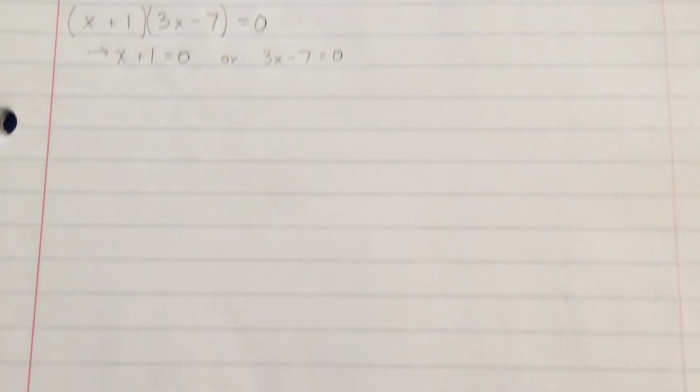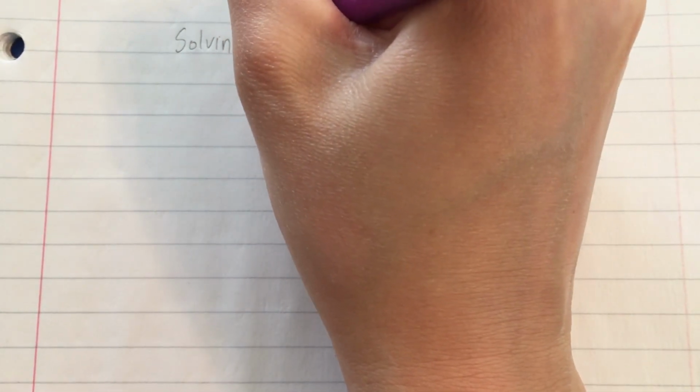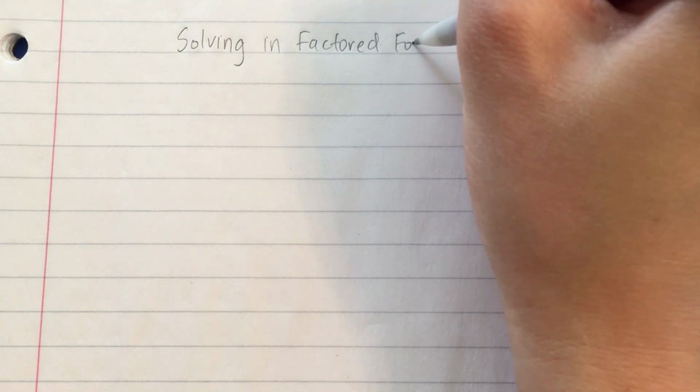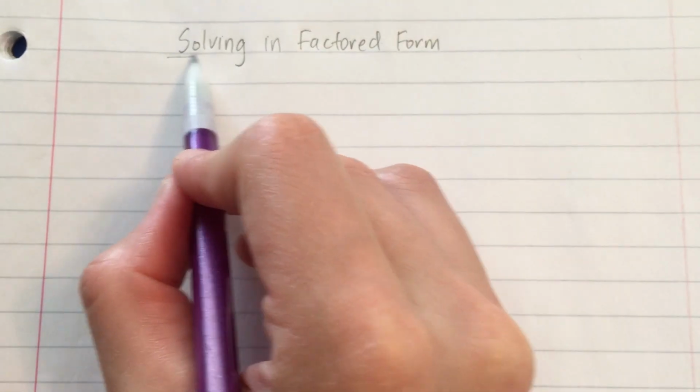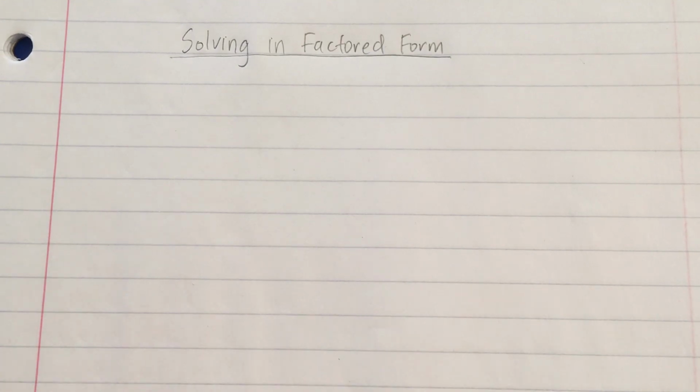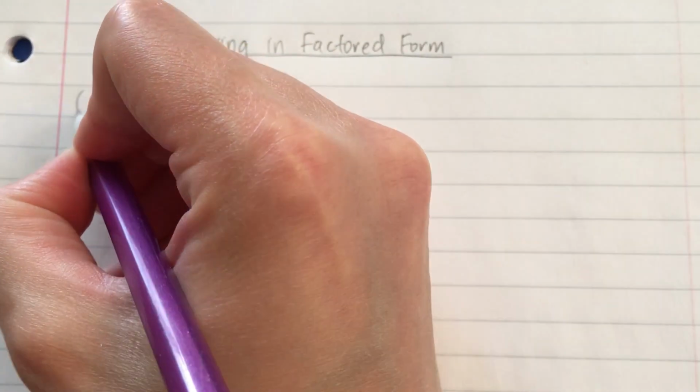In this next video, we're going to take what we learned about the zero product property, and we're going to use that to solve equations in what's called factored form. Okay, so what does factored form look like? Factored form looks like this.